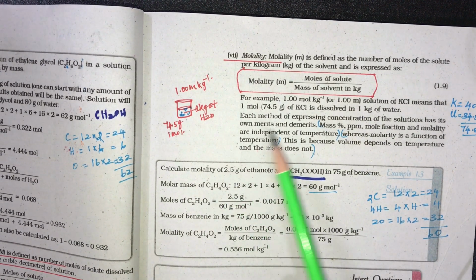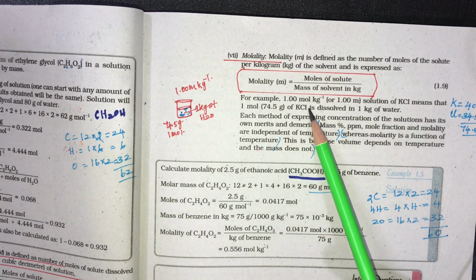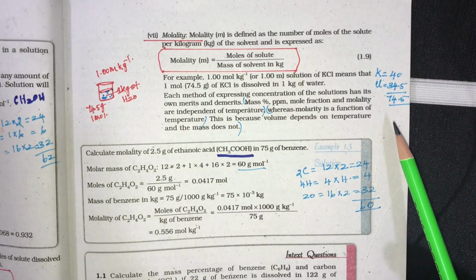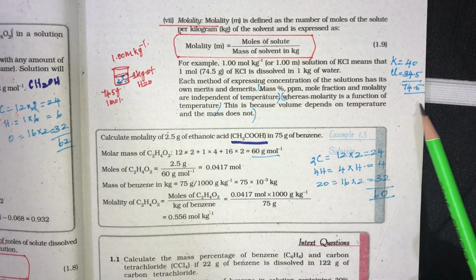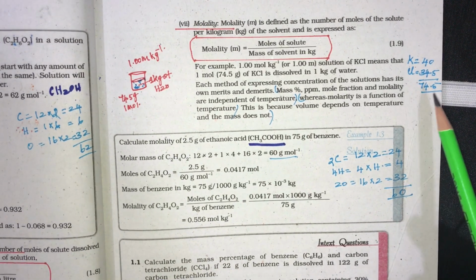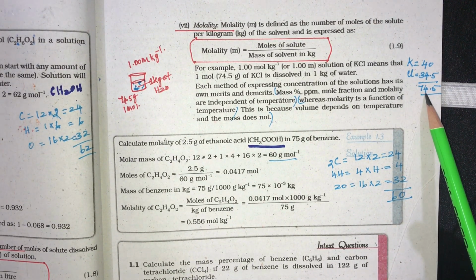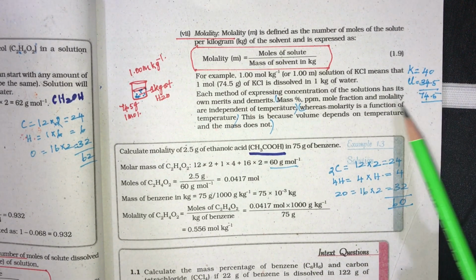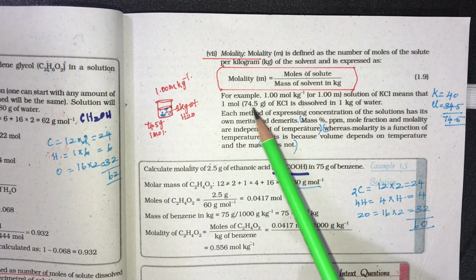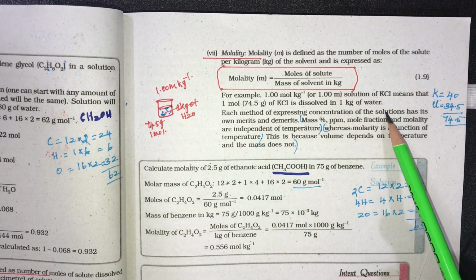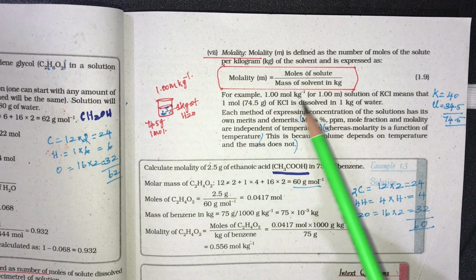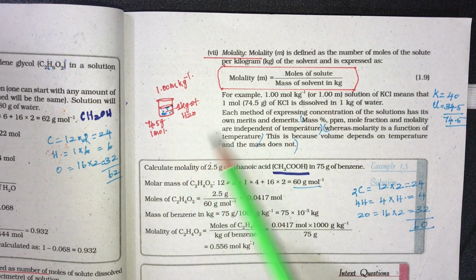For example, 1 mole per kilogram of potassium chloride means, since the molar mass of potassium chloride is 74.5 grams per mole, that 74.5 gram of potassium chloride is dissolved in 1 kilogram of water, which gives the molality of the solution.